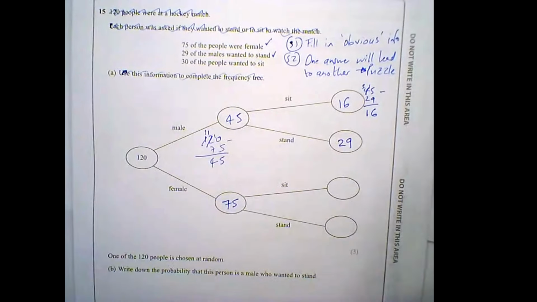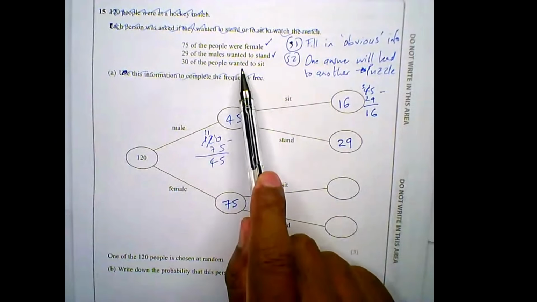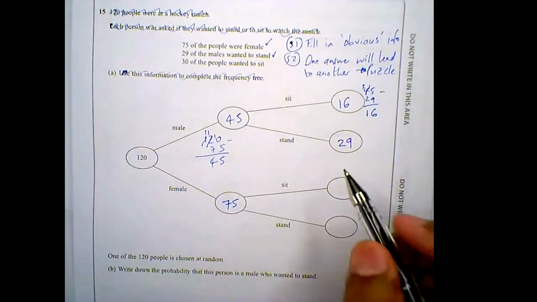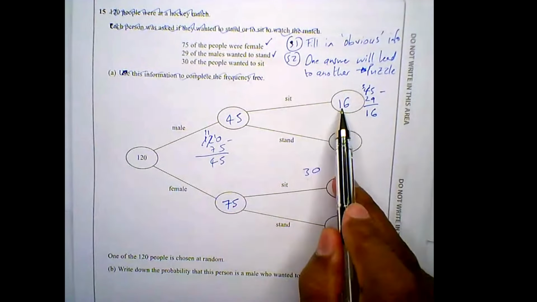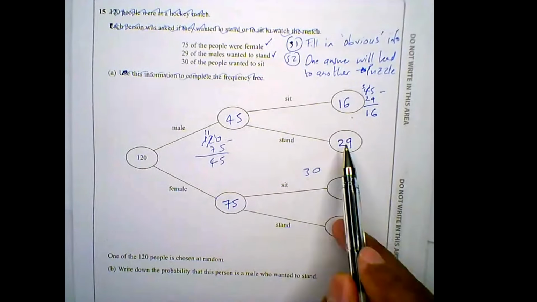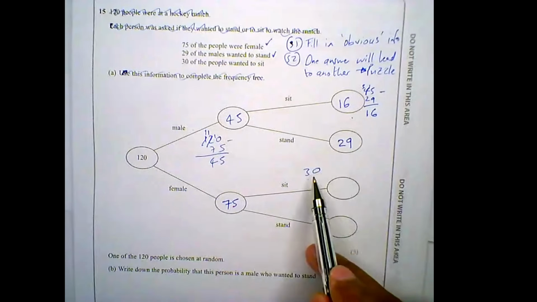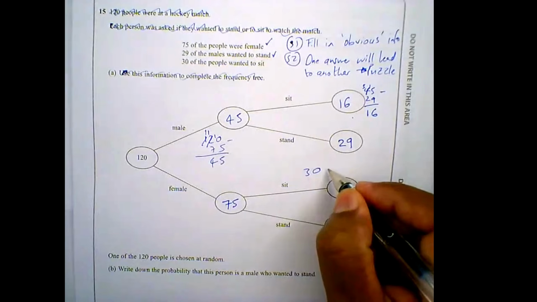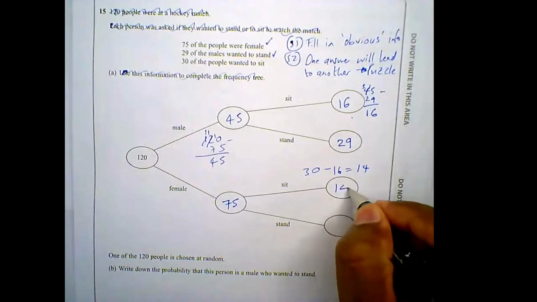And then the last information, 30 of the people wanted to sit. So I've got 30 who want to sit. So I'm looking at sitting, 30. I've got sitting here already. So this 16 were male. So now I'm working out the female. So I can do 30, take away 16. That gives me 14. So this is now 14.